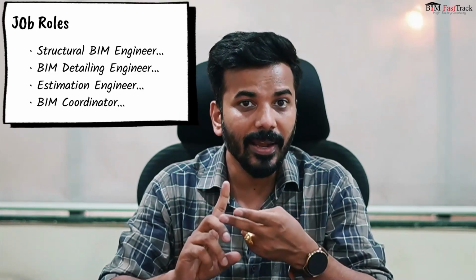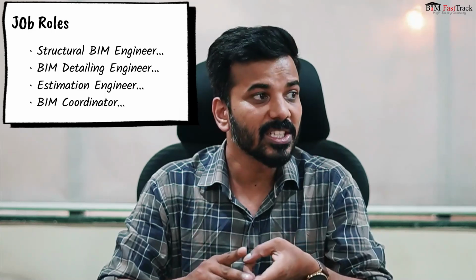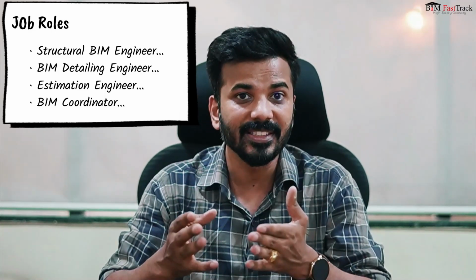Now let's connect this to your career growth. If your understanding includes AutoCAD, Revit Structure, ETABS, SAFE, and BIM workflow, then you can move towards roles like Structural BIM Engineer, BIM Detailing Engineer, then Estimation Engineer, then BIM Coordinator. Yes, and especially in real projects, foundation understanding gives you an edge. Because many people know modeling, fewer people understand the design depth, and very few people connect both. That is where growth happens.